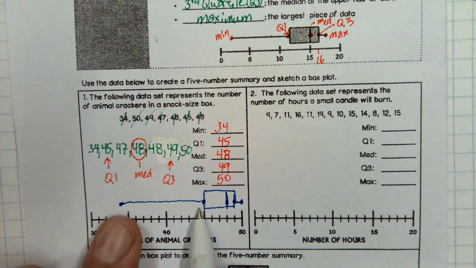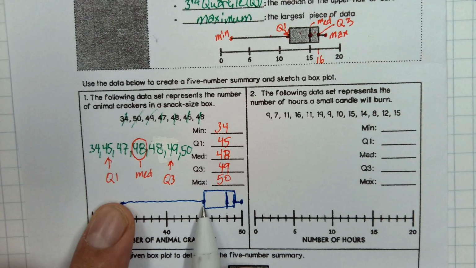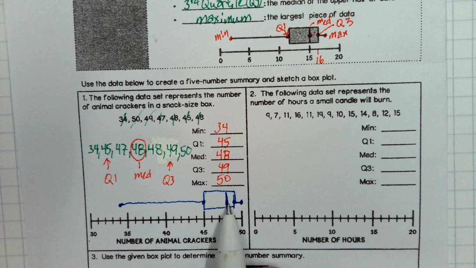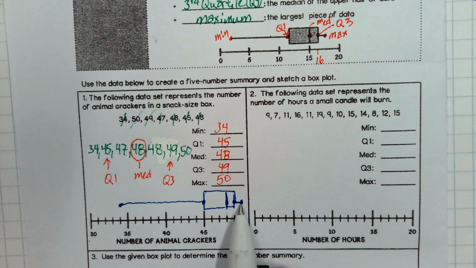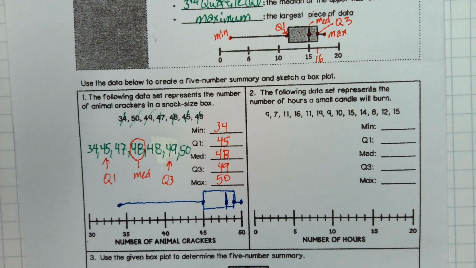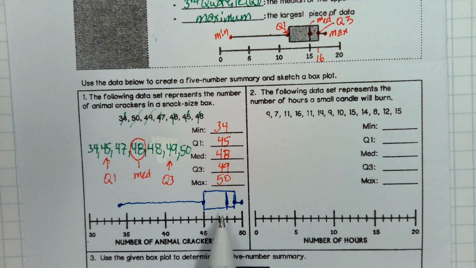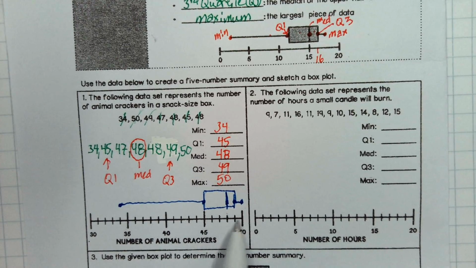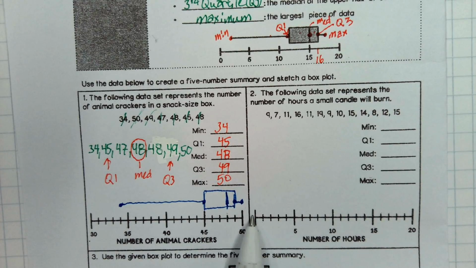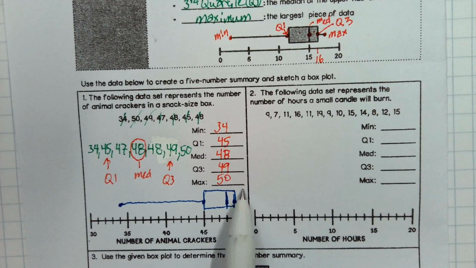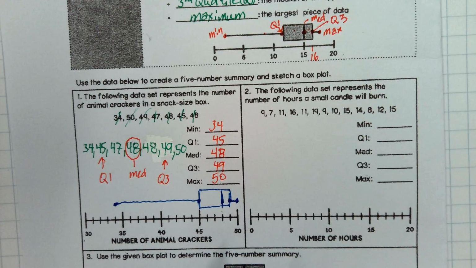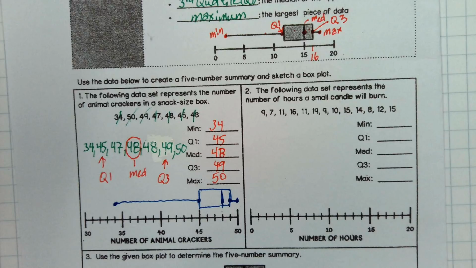Okay, so this means 25% of the boxes of crackers are here, 25% are here in this first part of the box, 25% are here, and then 25% are there. Okay, it just shows us how the data is spread out, and it looks like it's more concentrated in the numbers like 40. Half of the numbers were 48 or larger, so it was concentrated here and more spread out there. Okay. Any questions?